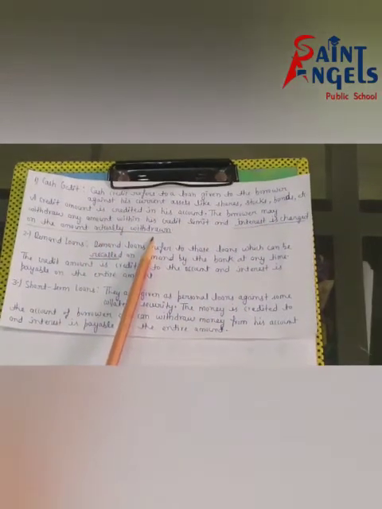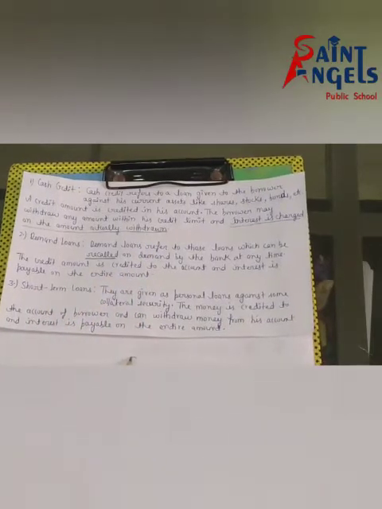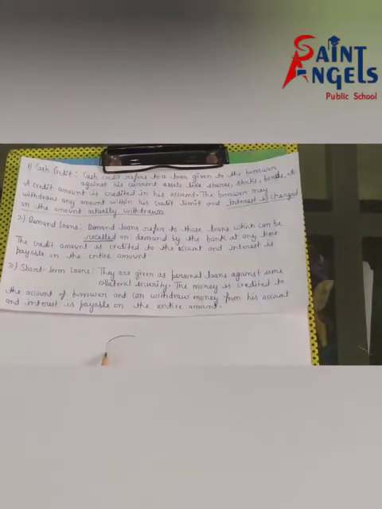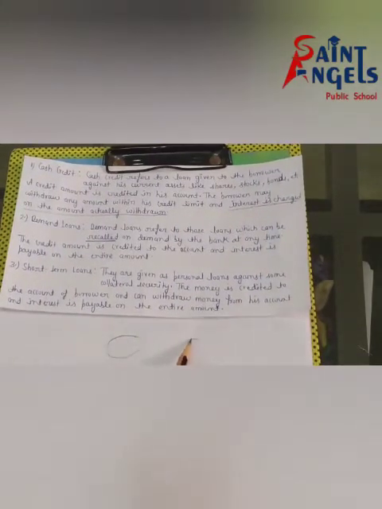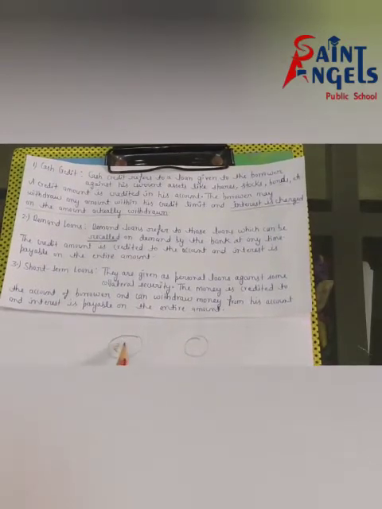What does it mean? Let's take an example to understand this. Suppose a person borrows money from the bank of rupees 100.